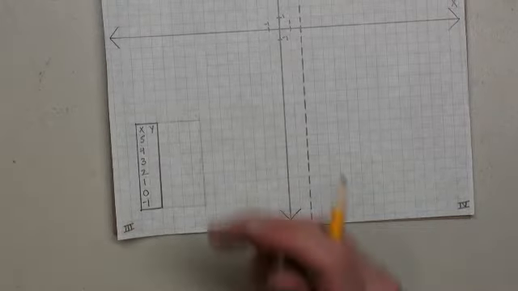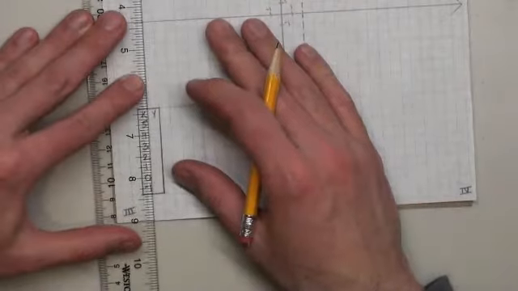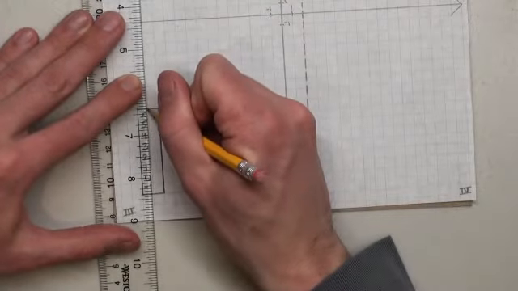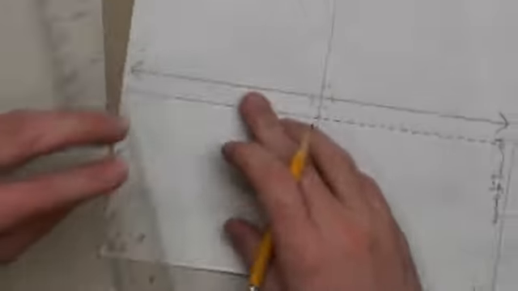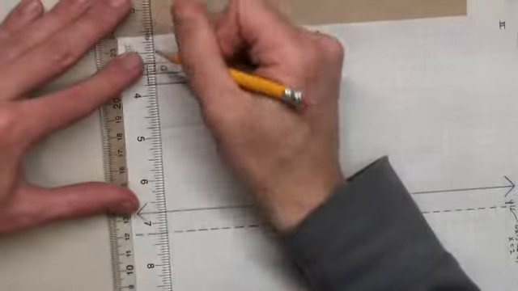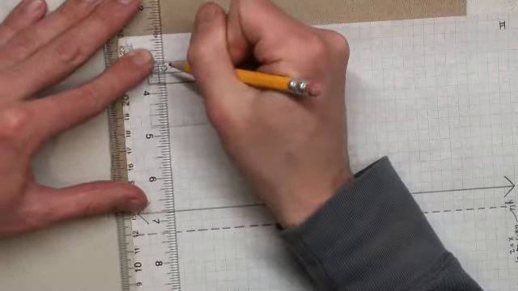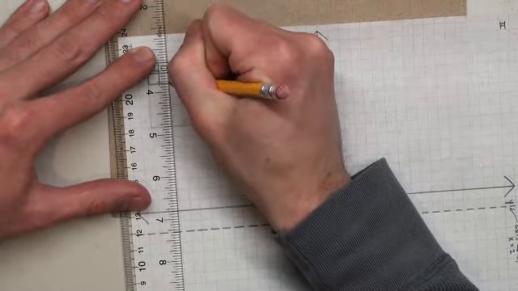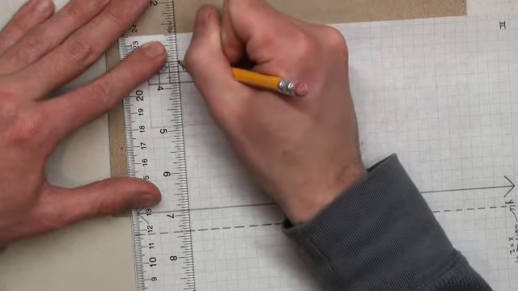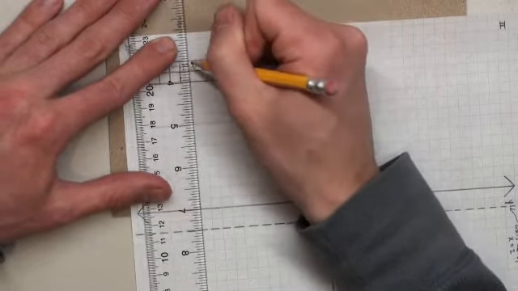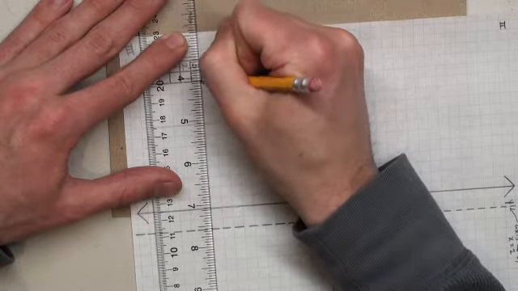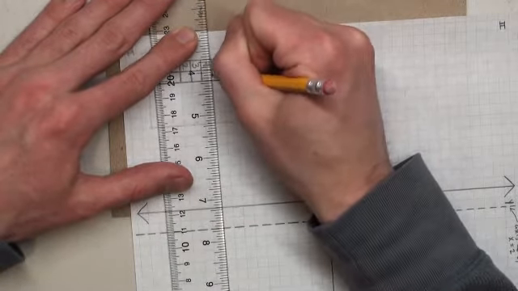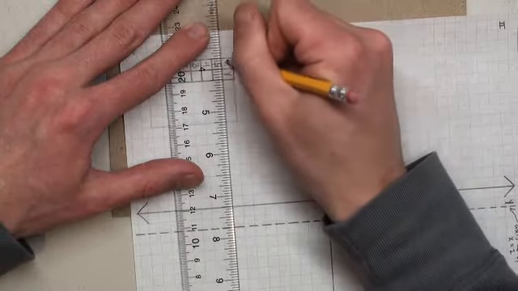Now, we should separate our x and y column so we don't get too confused here. And we should also just clean up our chart a little bit. Let's put those horizontal lines in there. Keep everything clear so we don't lose any points for anything. Okay.